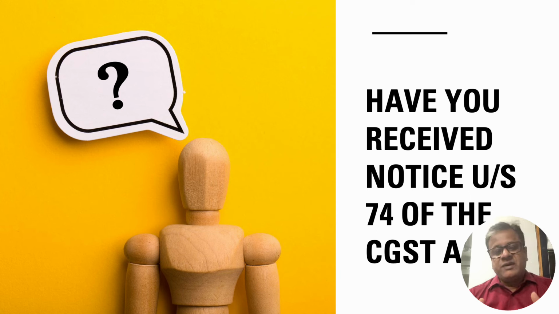Whenever you receive any notice under GST, your accounts department person or the person who is handling law doesn't go and check the first thing, under what section the notice is issued by the department. We blindly go to the points where the department has laid down the allegations and try to give the information to the department before understanding under what section the notice is issued.